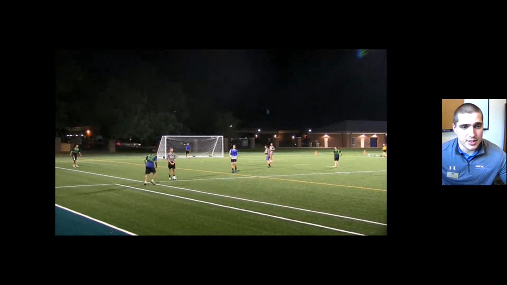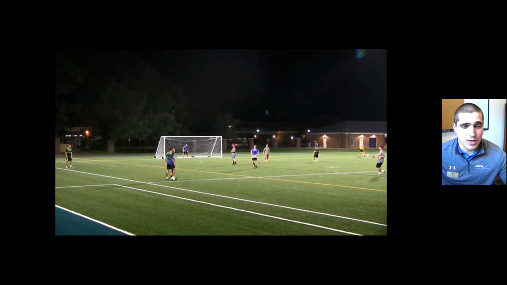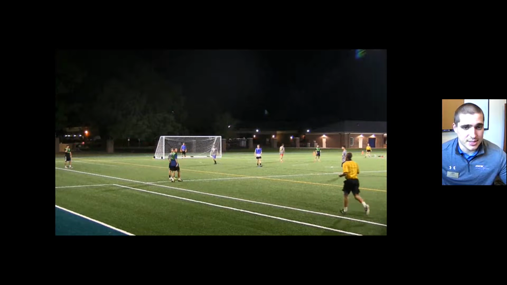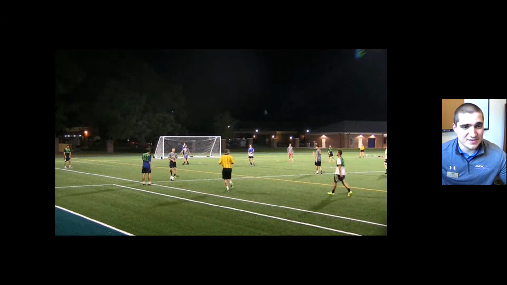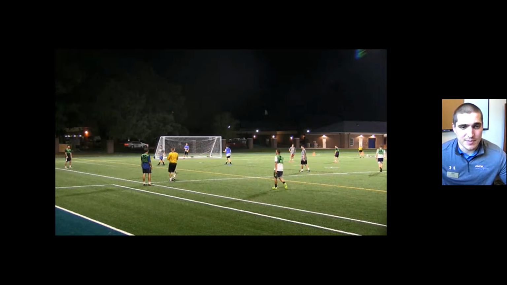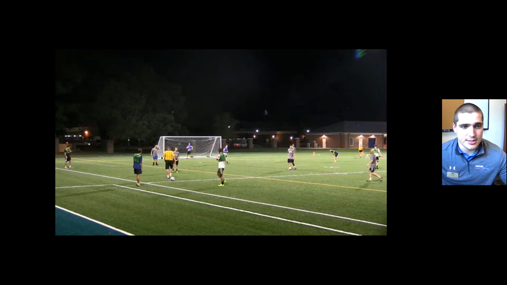Just a little bit more hustle down here would have been better. That way, we're not wasting people's time, and we're able to get this play started again. We're wasting a good 10 to 15 seconds here to get the play back and going where we don't necessarily need to.